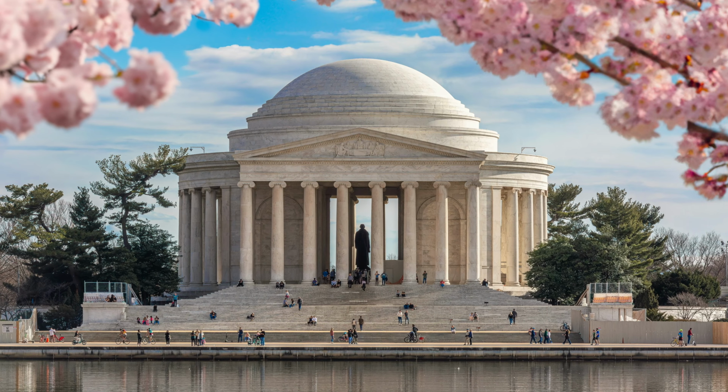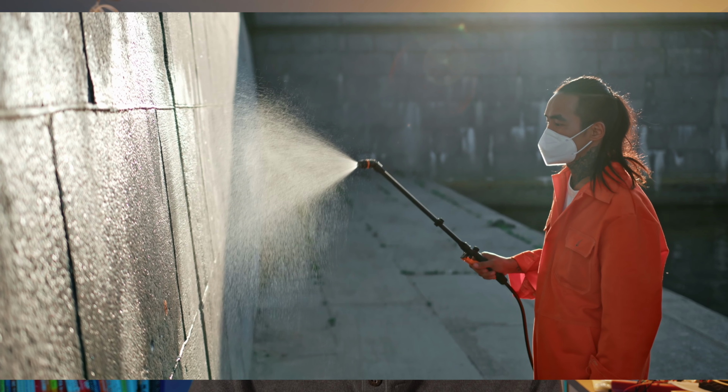All right, next example, and this one is a classic in lean and process improvement circles. The problem? The Jefferson Memorial is deteriorating faster than any other monument in Washington, D.C. Lots of money and lots of experts attribute this to the frequency that it's being cleaned with harsh chemicals. Okay, easy enough, right? Just clean it less. Well, thankfully, they kept asking why.